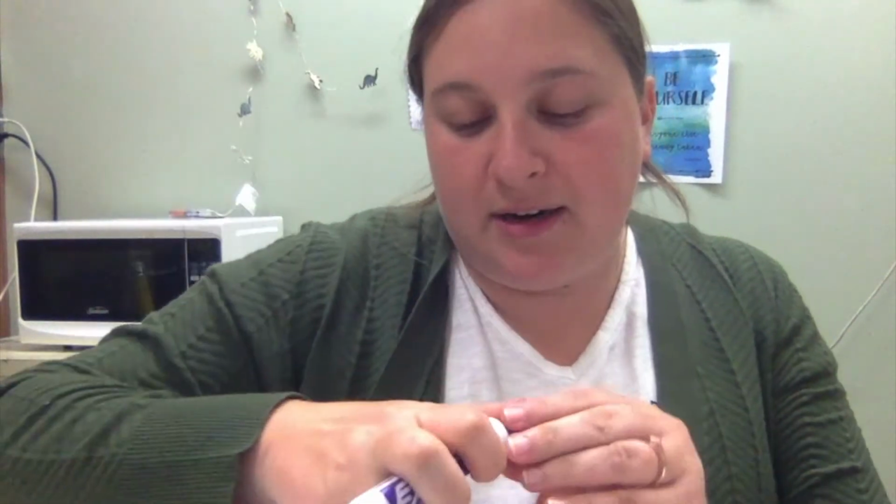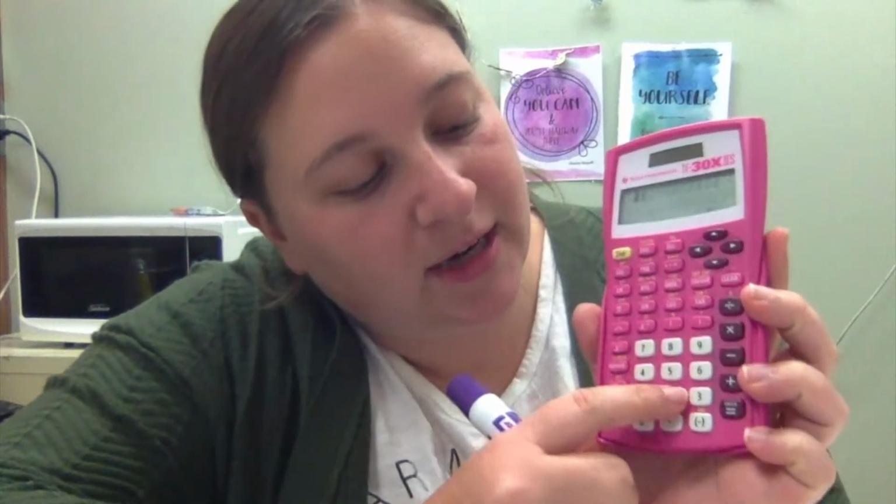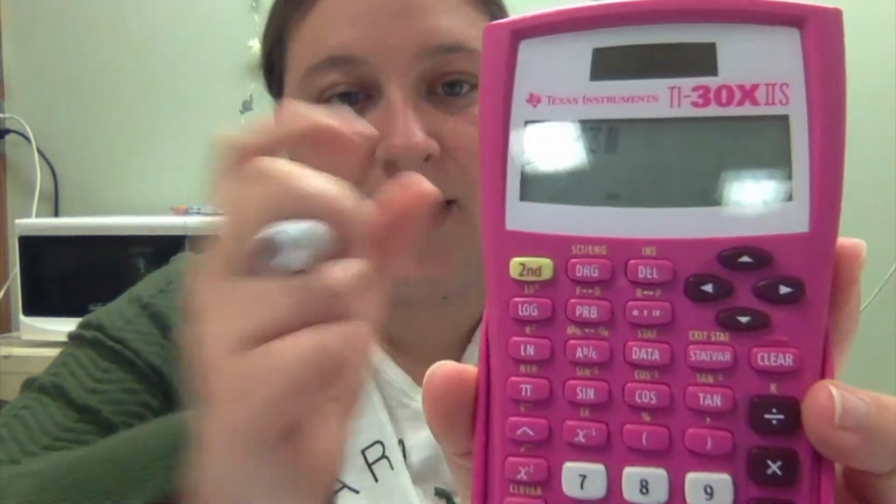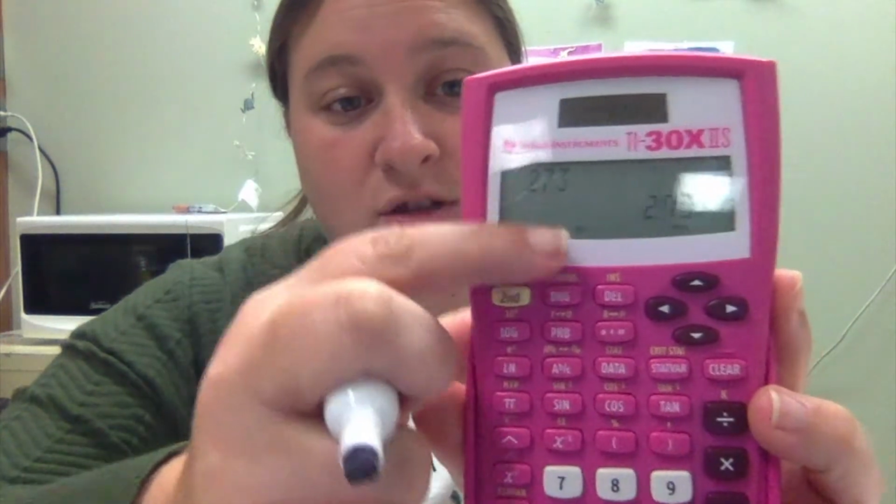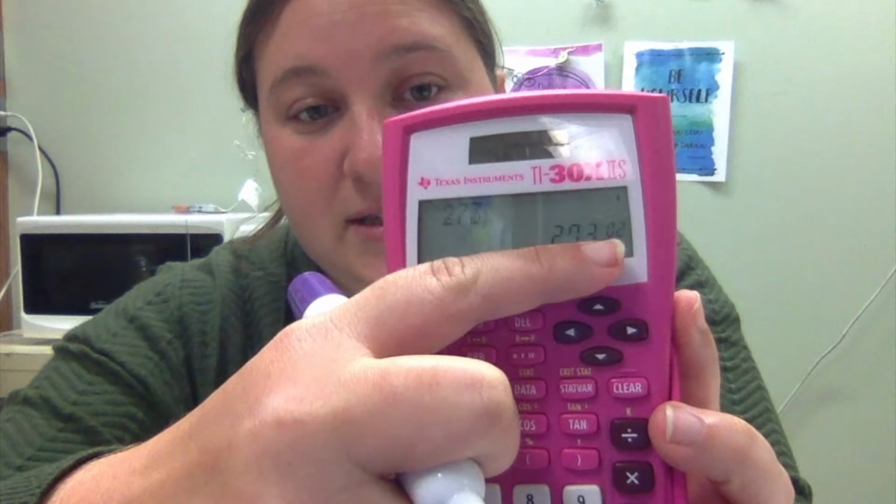So the first example we are going to do today is the number 273. So I'm going to write down that here on the board just so you can see the comparison of it in standard form and then when we get it on the calculator in scientific. So all you're going to do is type 273 in your calculator while you're in Sci mode, and then you're going to hit enter. Now it's just up to you to interpret how to read your calculator. So this says 2.73 times 10 to the second power.